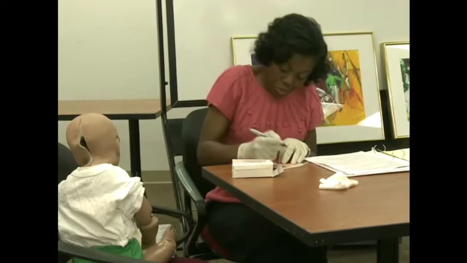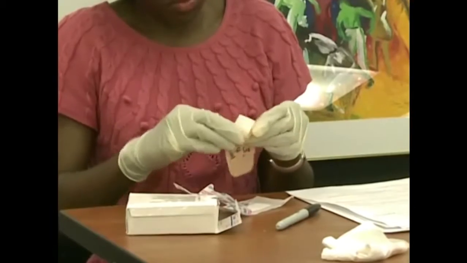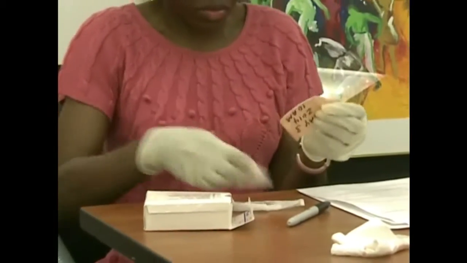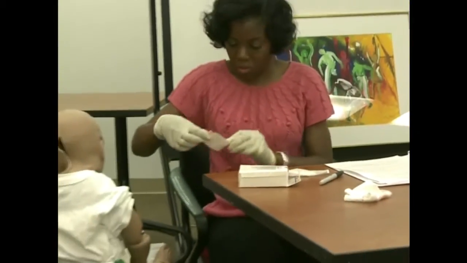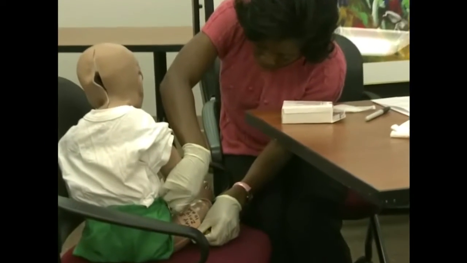Using a waterproof pen, write the date and time on the patch so others know when it was applied. Peel off the backing, hold the patch by the edges, and smooth the patch onto the skin. If you're wearing gloves, remove them and discard.